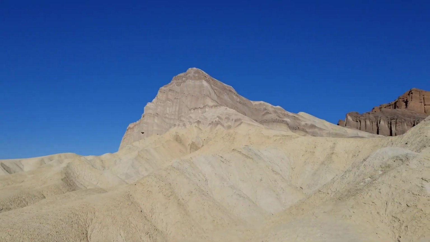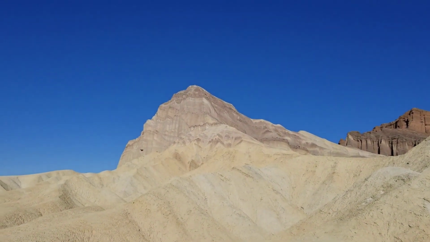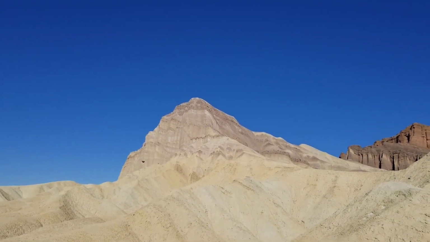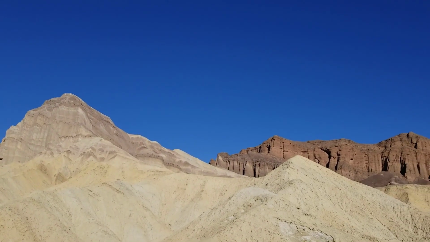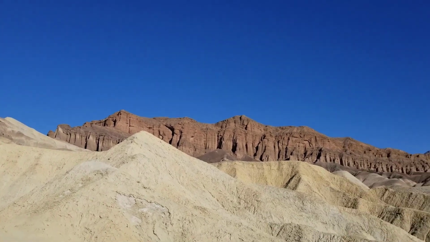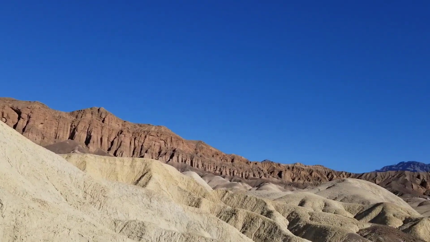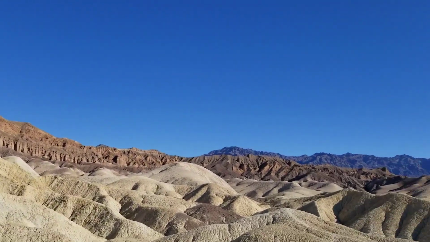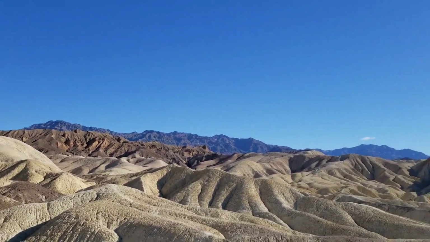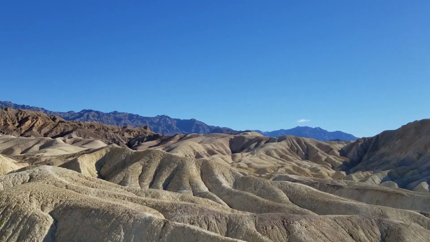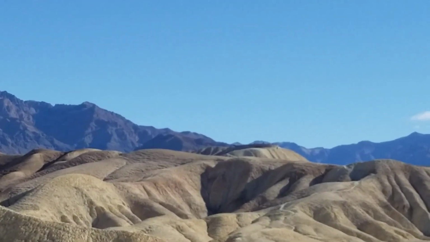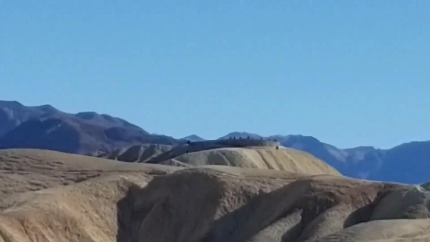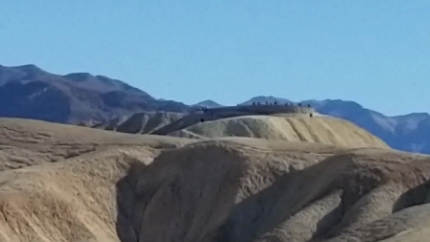Okay, we're at a high point. There, I still believe that's Manly Beacon, but it'd be nice to see a different orientation from Zabriskie Point, where you get a really good view of it. And there we are, first view of Zabriskie Point, right up on that hill there.